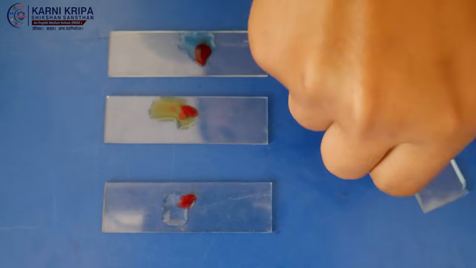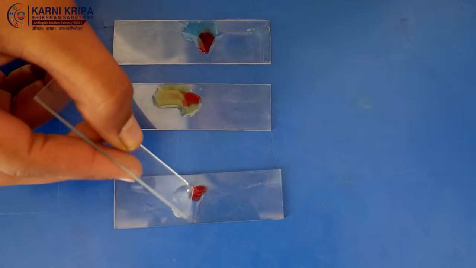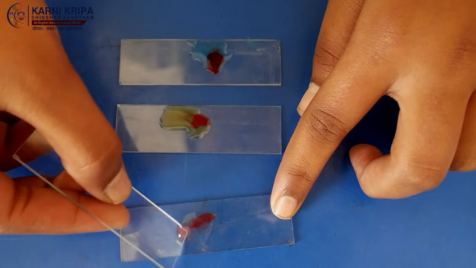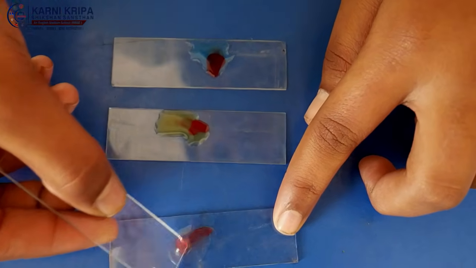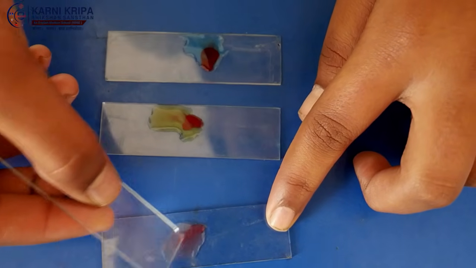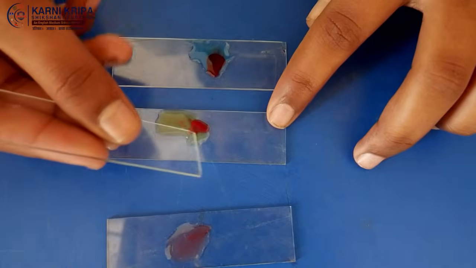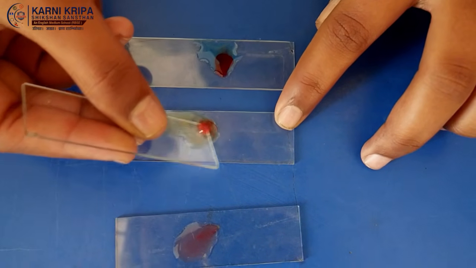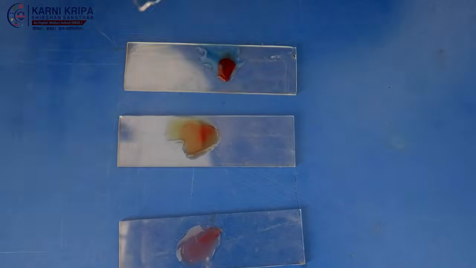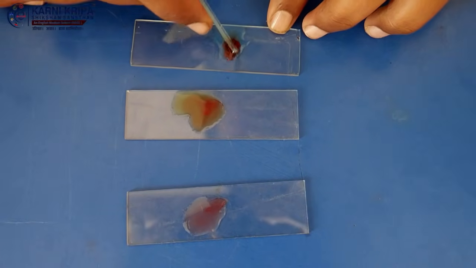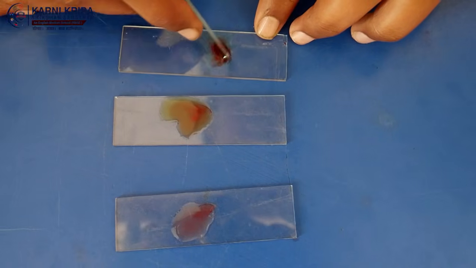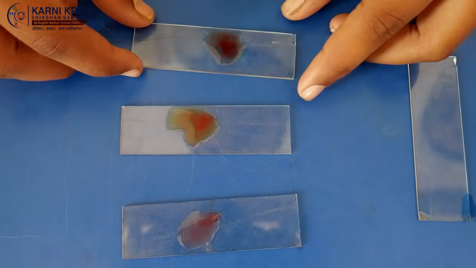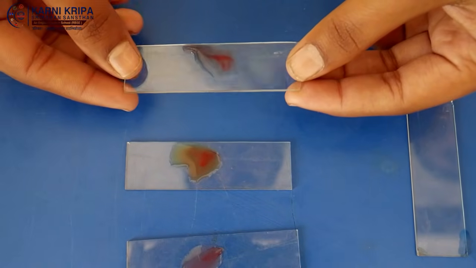Now mix carefully with a mixing stick. Continue rotating and rolling the slide slowly for 2 minutes.